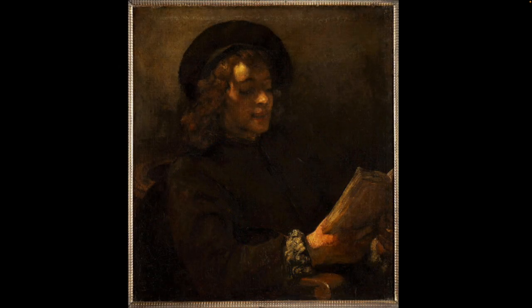We do have to be careful not to overmix paint because it can get muddy rather quickly. As we see kind of in this painting here by Rembrandt, it's a very dull painting, and this is a very loving image of his son, but the paint is, I would say, overmixed here.